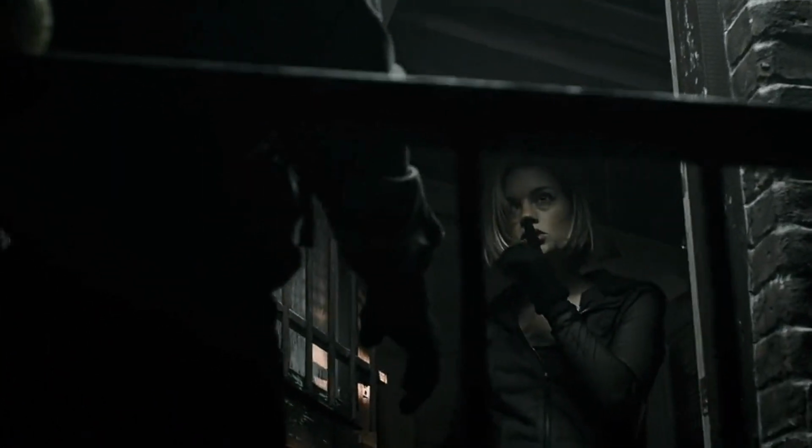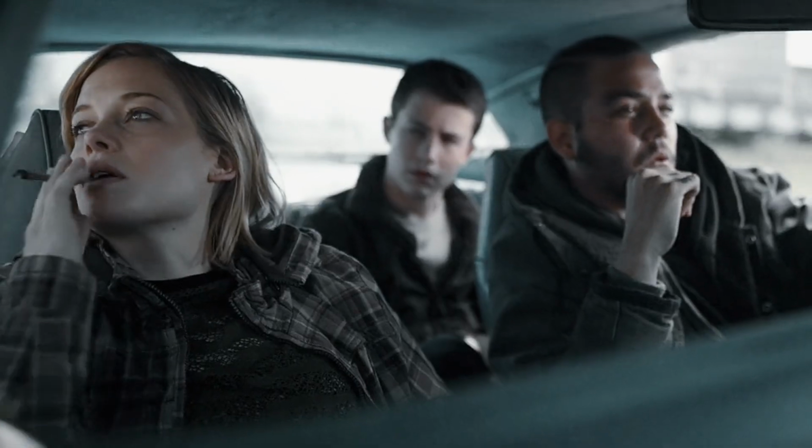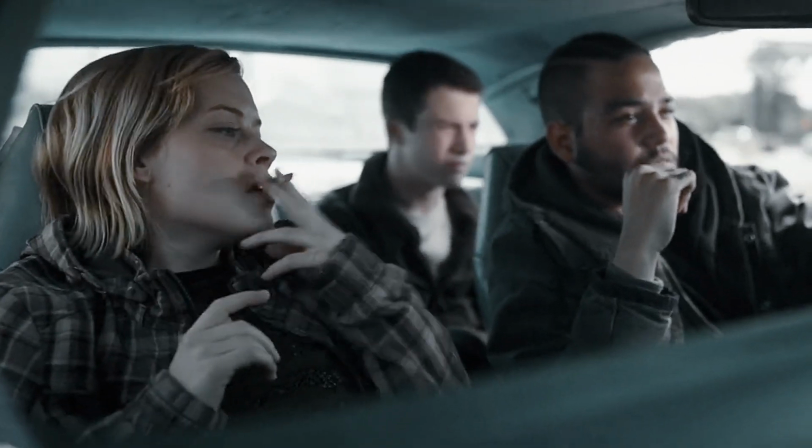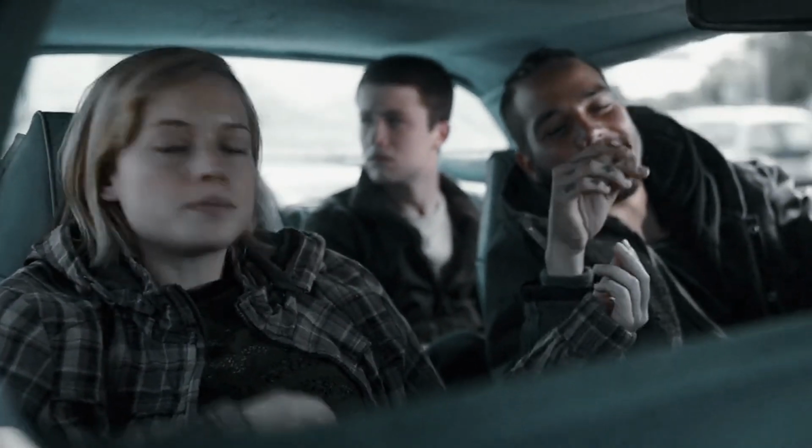Let's get things started. The film is about 3 burglars who have been stuck in the city of Detroit and they don't have anything else going for them. They go to houses and steal whatever they can find and sell it for profit.